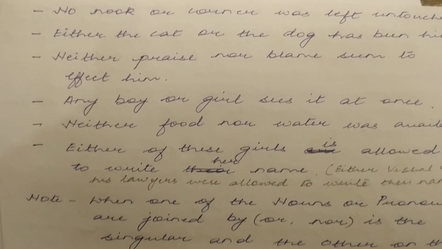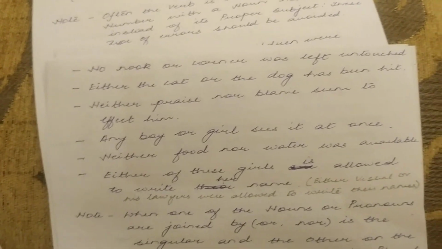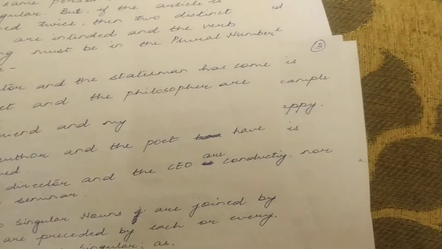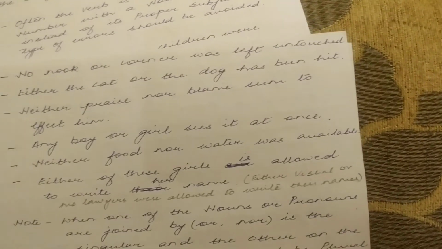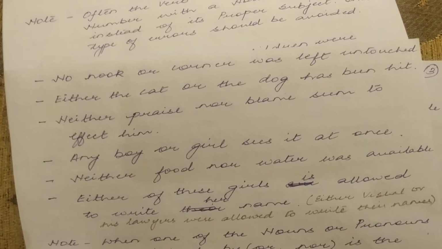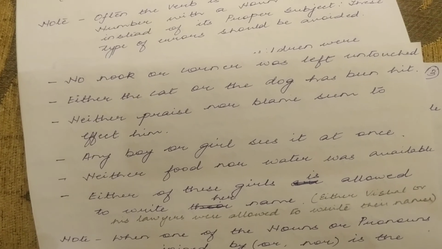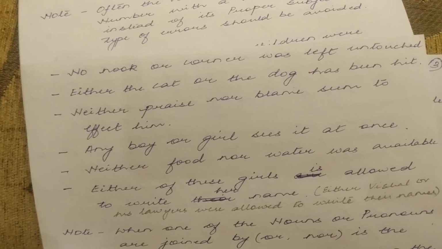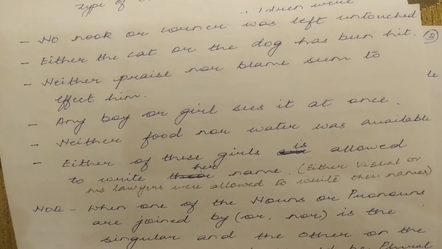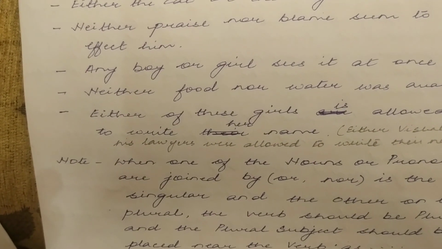When we are doing these sentences, if you have seen the examples, in all these examples, we have the singular verb which has been used. The first one was, second we have has, seems, neither praise nor blame seems to affect him. Any boy or girl sees, neither food nor water was available. Either of these girls is allowed to write her name.